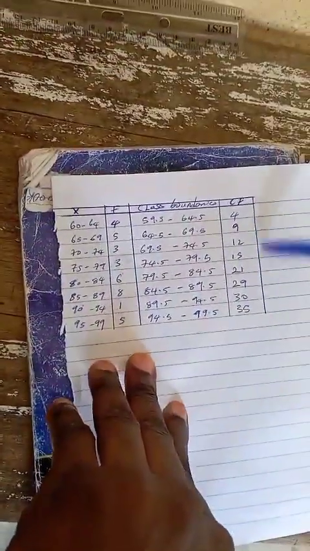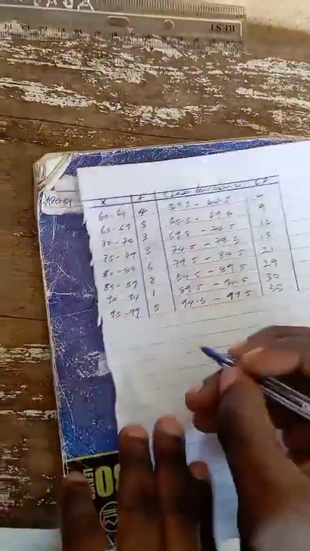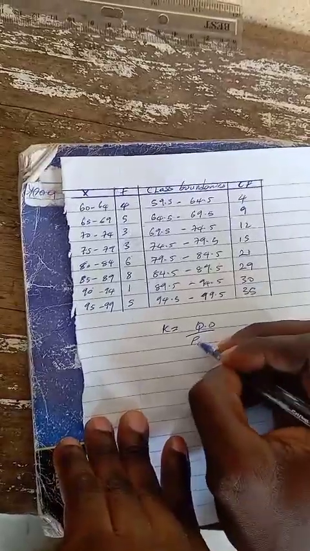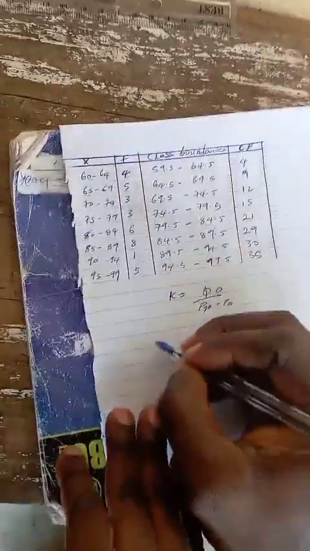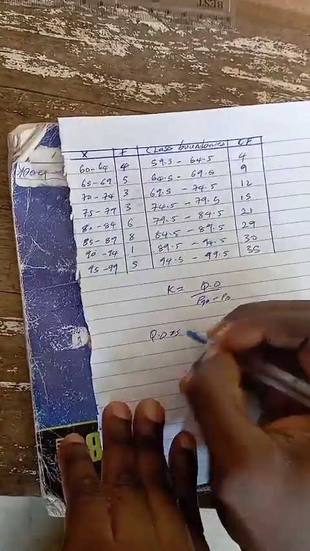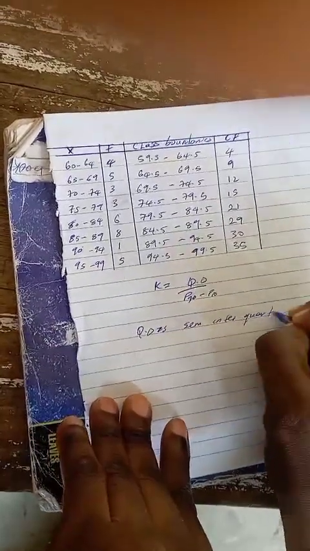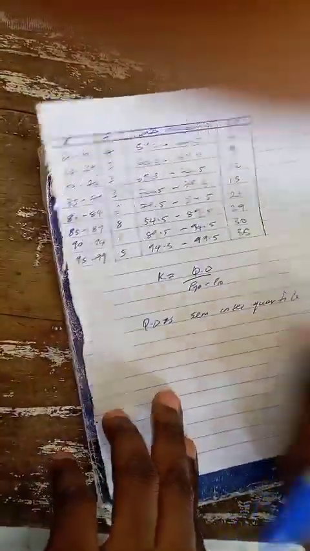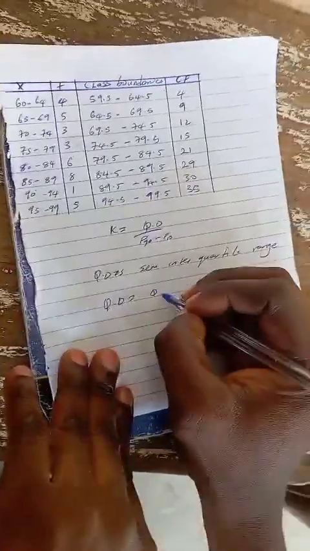So this is how to calculate the cumulative frequency, and this is for the class boundaries. Now we know that the percentile kurtosis is given by K equals QD divided by the 90th percentile minus the 10th percentile, where QD is the semi-interquartile range. How do we calculate QD? QD is equal to Q3 minus Q1, divided by 2.